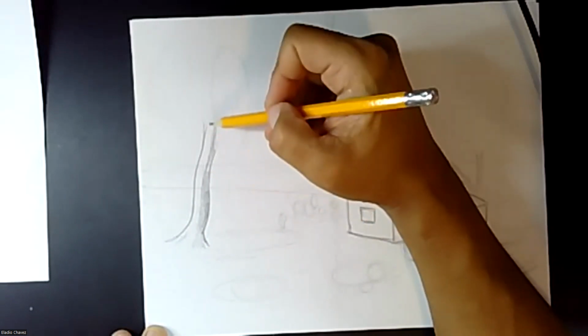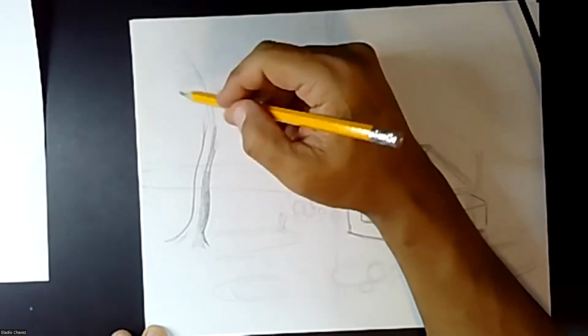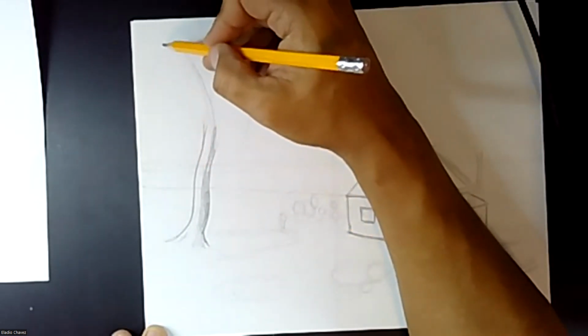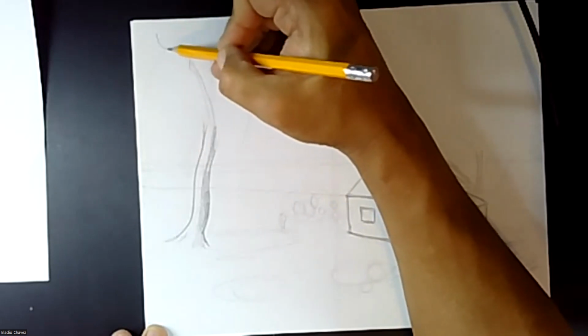Twister. All right, so it does curve up. See how that did that? This does curve up that way, and it's going back and forth. It's going back and forth, all these branches.